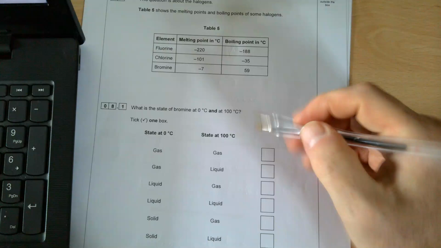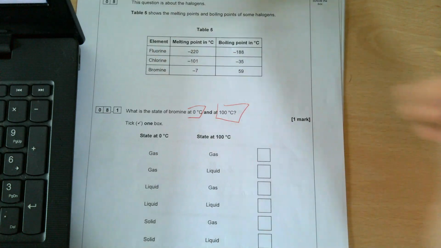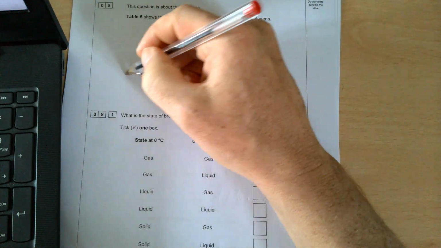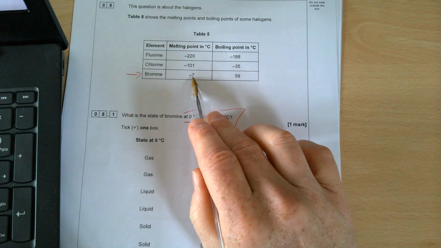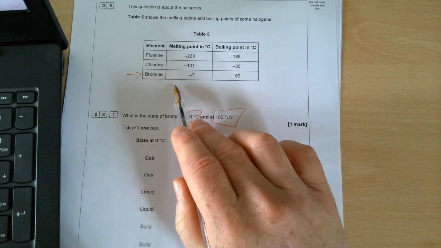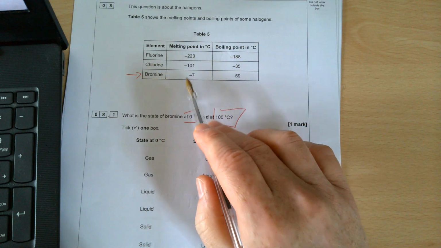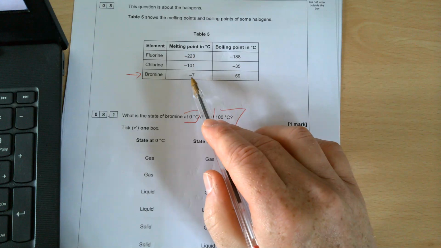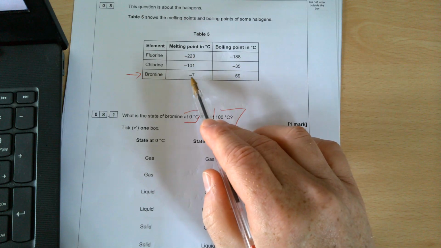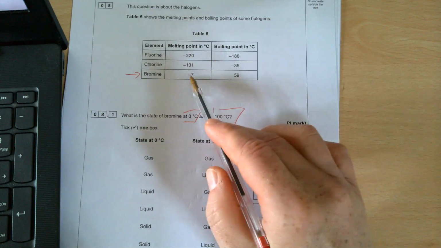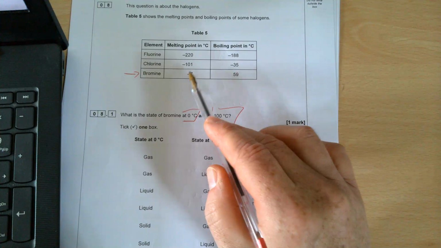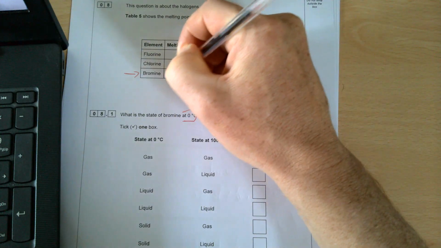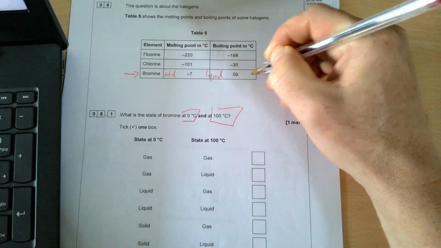So what is the state of bromine at 0 degrees and 100 degrees? Now the information is given in the question. You could have worked this out. So there's bromine. Its melting point is at -7. So anything below -7, and it would be a solid. Just like ice has got a melting point of 0, anything below 0, water is ice. Okay. So bromine's got a melting point of -7. So below -7, it's solid. Between its melting point and its boiling point, it must therefore be a liquid. So it's solid down here, liquid in between, and a gas up here.